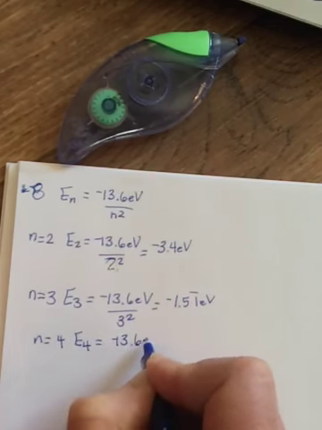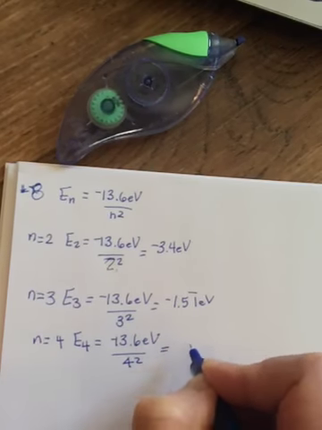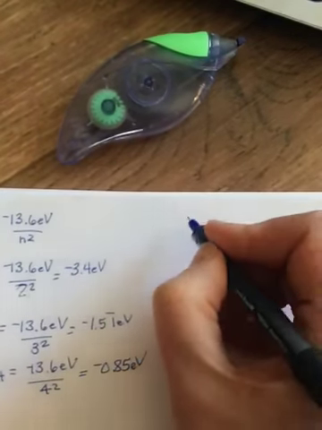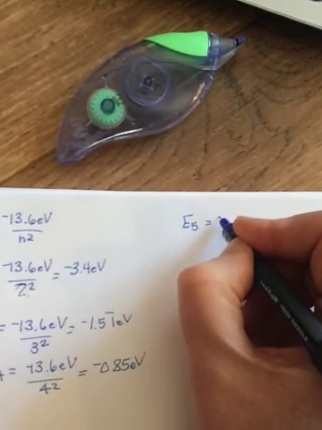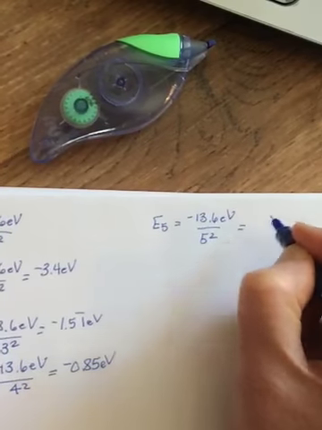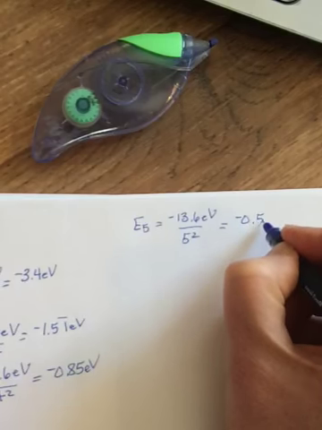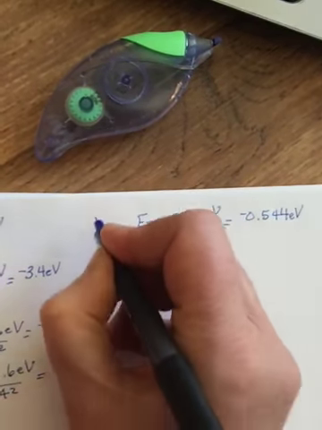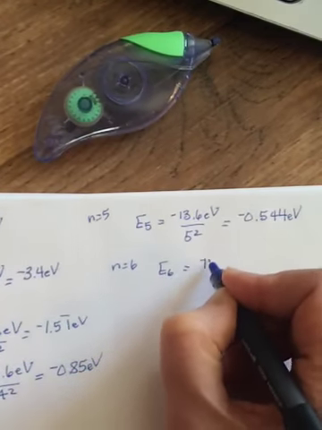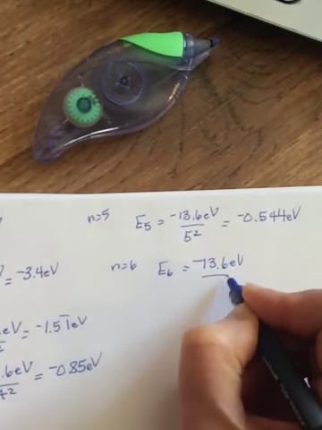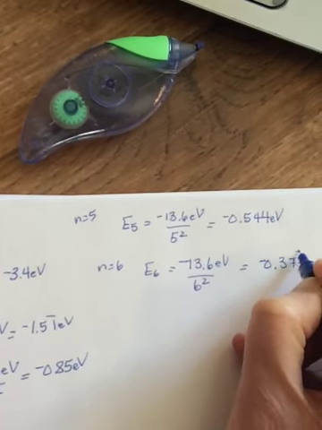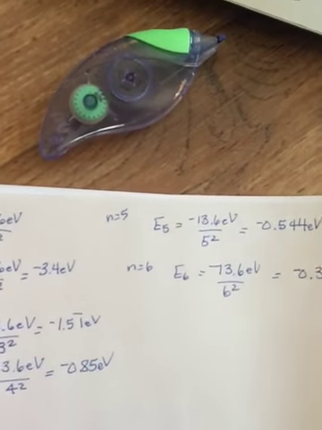N equals 4, E4, is negative 13.6 electron volts over 4 squared, and it is negative 0.85 electron volts. E5 is negative 13.6 electron volts over 5 squared, which is negative 0.544 eV. This is n equals 5. And n equals 6, E6, is negative 13.6 electron volts over 6 squared, which is negative 0.37, and the 7's repeating. Okay, so that's number 8.